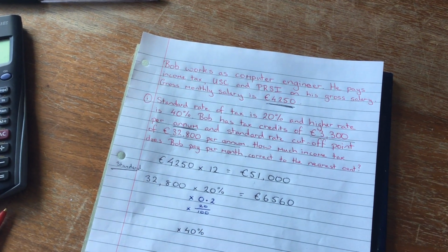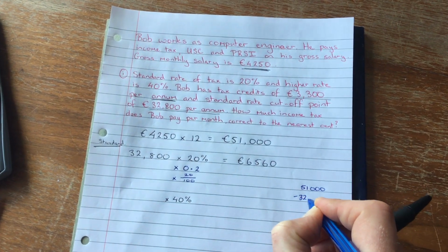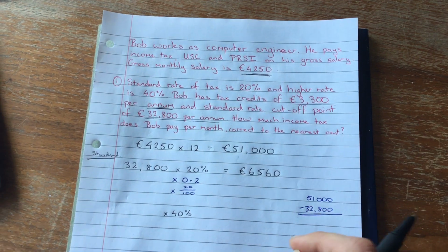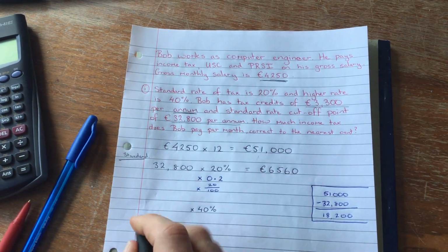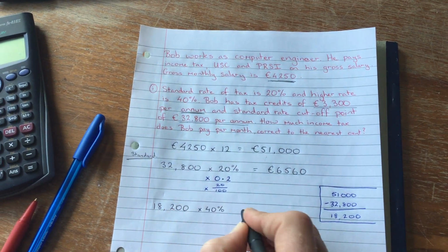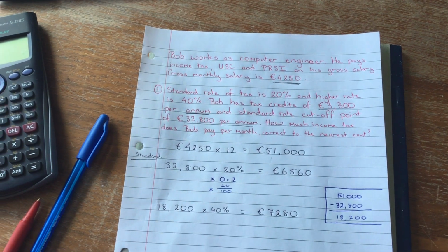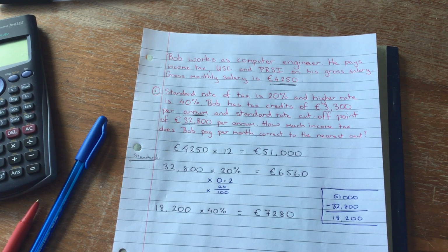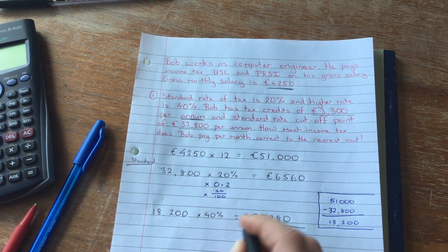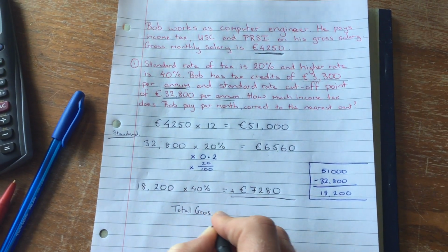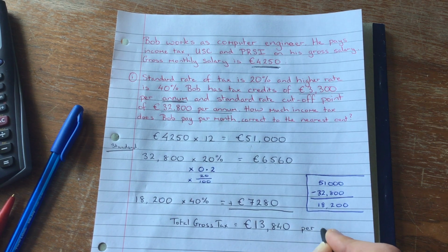How much more does he earn? He earns 51,000 altogether, and remember 32,800 has already been taxed. It wouldn't be fair to tax that again, so we subtract and get 18,200. That's the amount still to be taxed at 40%. So 18,200 multiplied by 40% gives 7,280. Again, 0.4 or 40 over 100 either way. So I have his tax at the standard rate and the higher rate, and the total gross tax is got by adding these two figures together, which is 13,840 per annum.